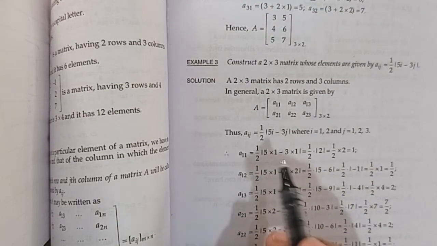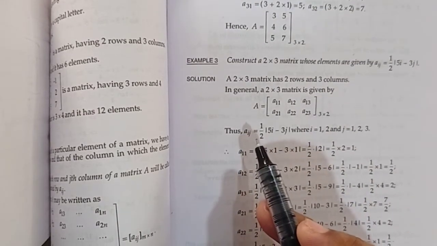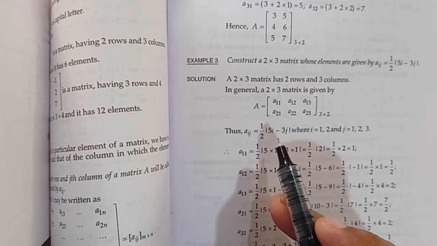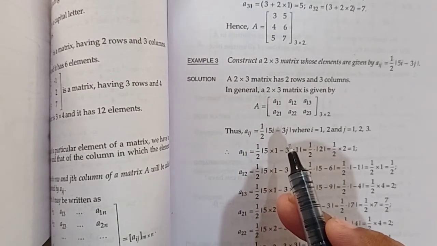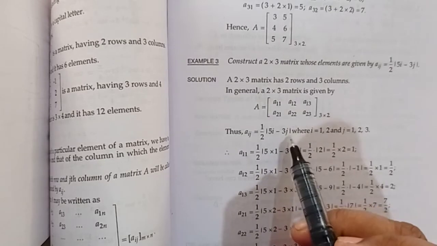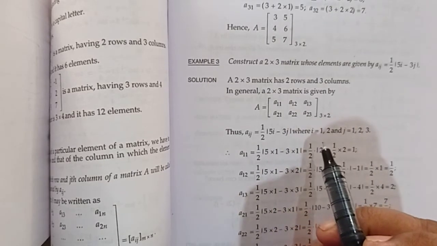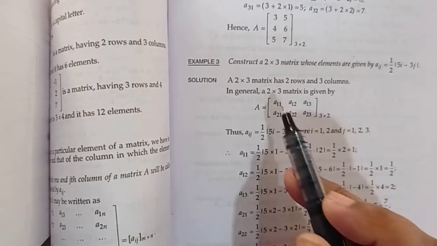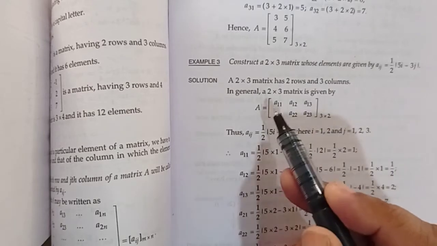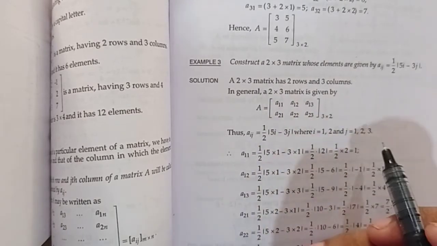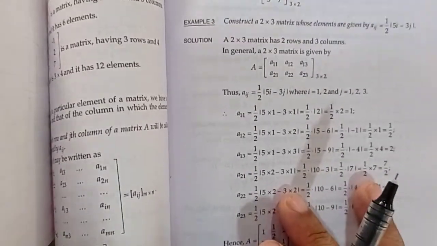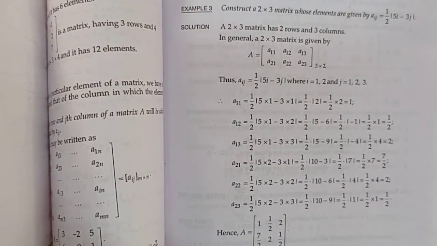Then what is your Aij? Aij means half of modulus of 5i minus 3j. Here i means only 1, 2, 2 rows. And j means 1, 2, 3. Then substitute one by one.